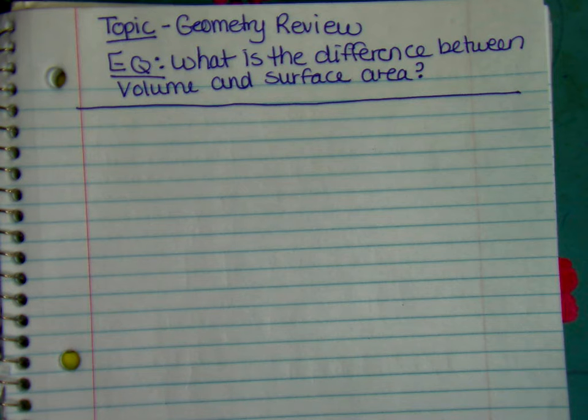So today's essential question is, what is the difference between volume and surface area? They're two very distinct things, but they have to do with the same shape. So hopefully by the end of this lesson and these notes, you'll know what the difference is and how to find and solve problems that involve volume and surface area.